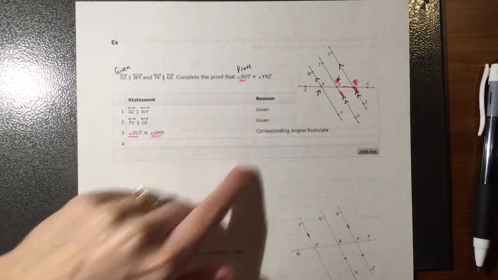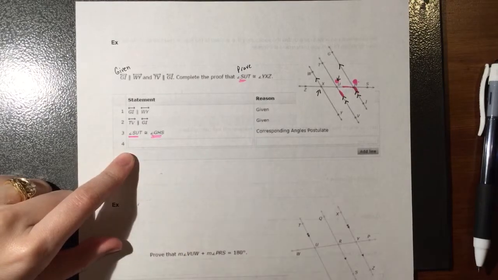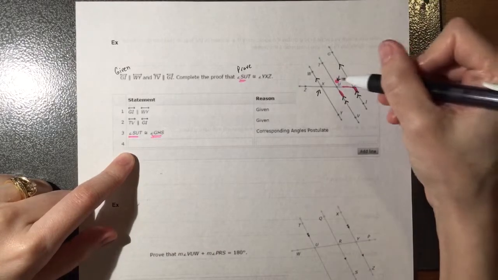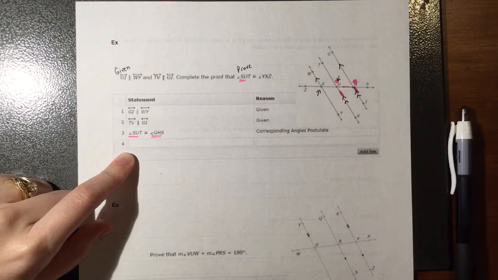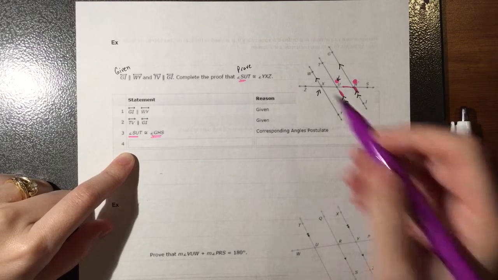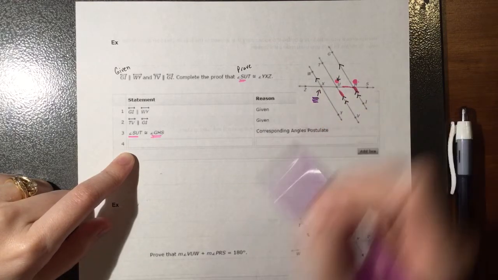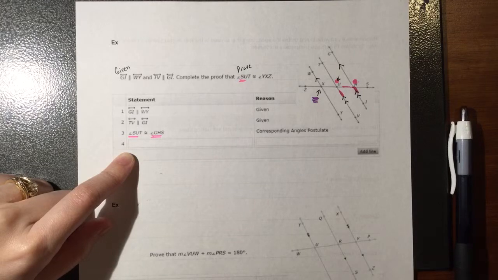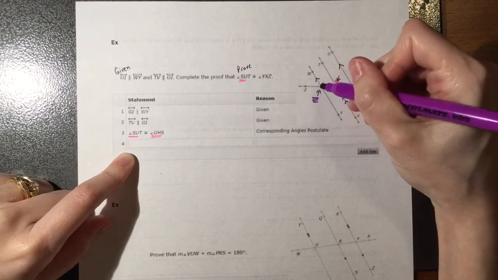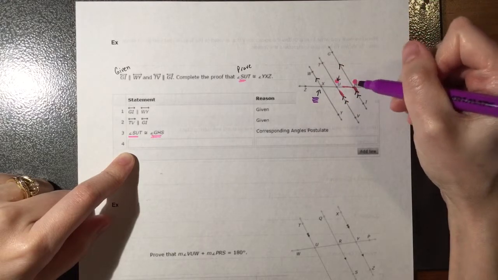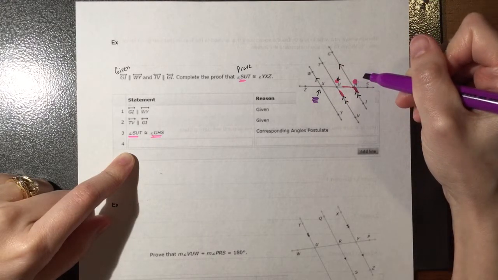So we need to figure out where to go next because we have a blank there. So these are the ones that we have. And we want to find a way to somehow introduce this angle right here. So is there a way to say that this angle right here is related to that angle right there?